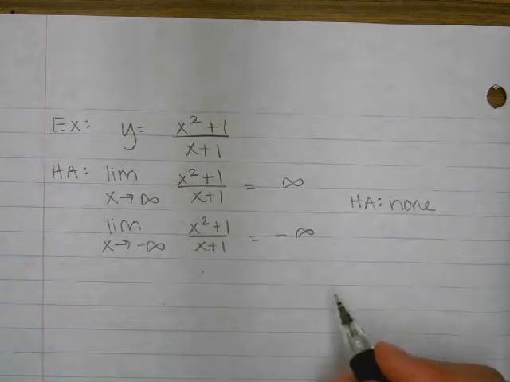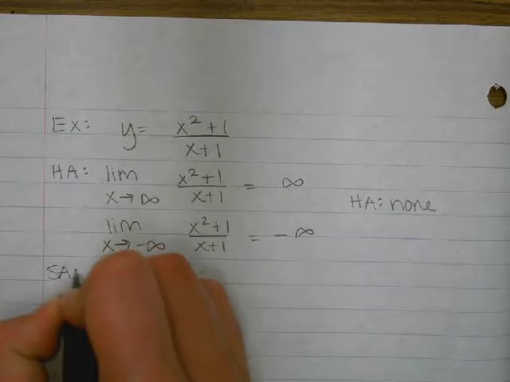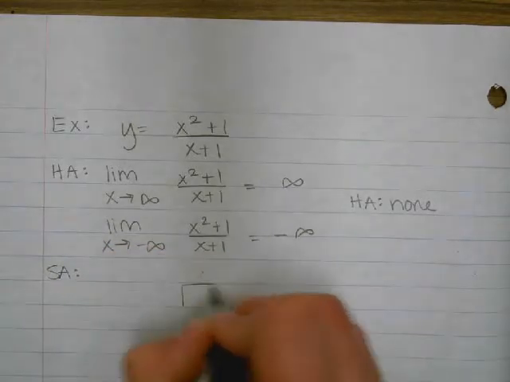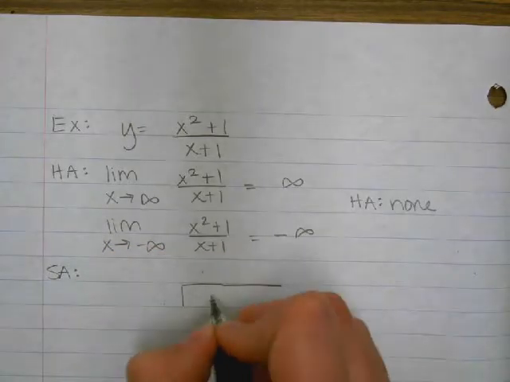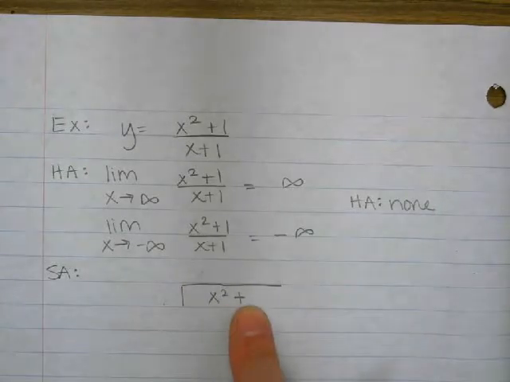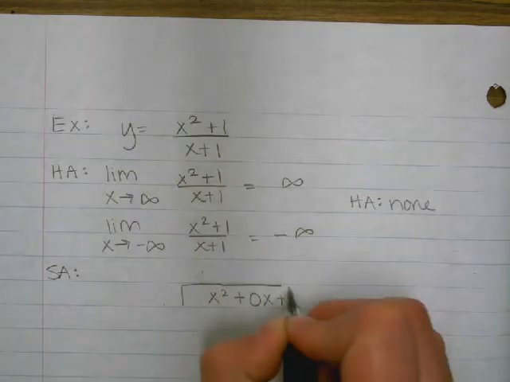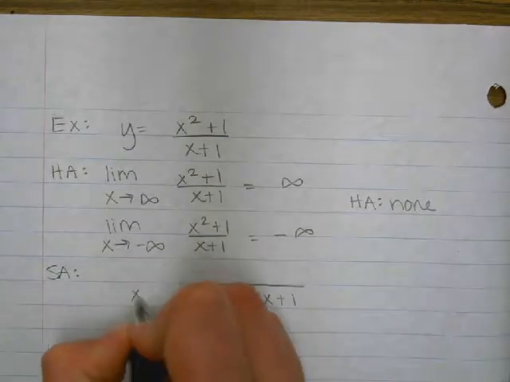So we're going to go ahead and find that slant asymptote, and you find the slant asymptote by doing polynomial long division. So we are going to take x squared plus 1, and when you do polynomial long division, you can't skip any powers, so I'm going to say x squared plus 0x plus 1. We're going to take that and divide it by x plus 1.